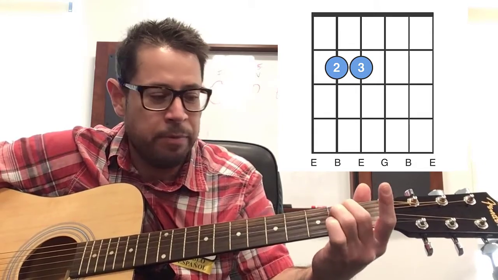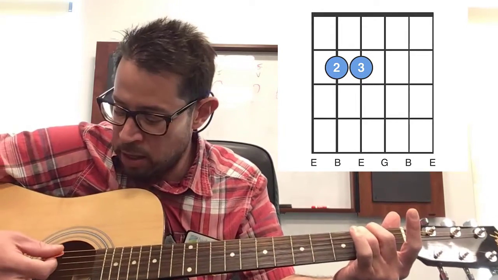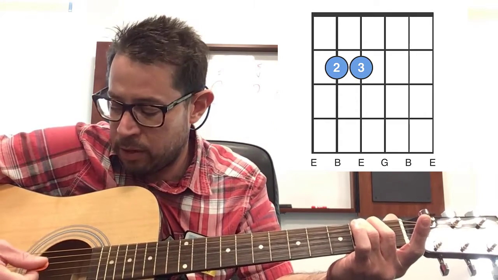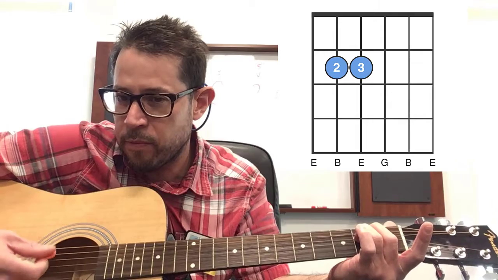So in the case of E minor, it's going to be your 2nd finger on the 5th string, and your ring finger, your 3rd finger, on the 4th string. And that's it. You just played your first chord.